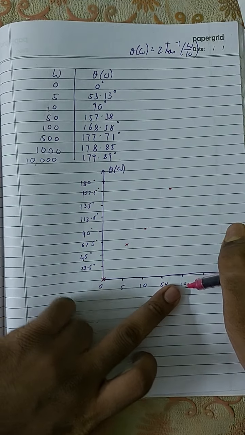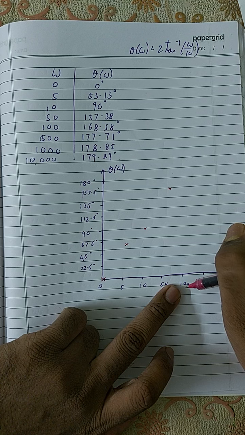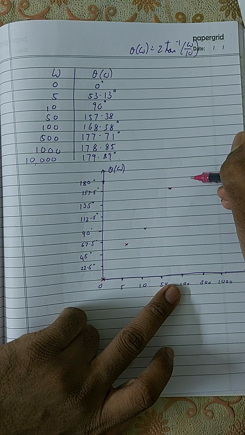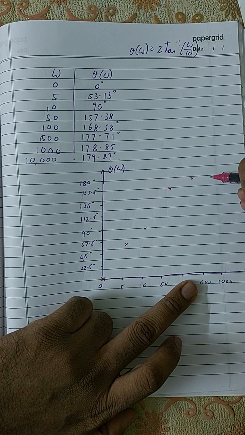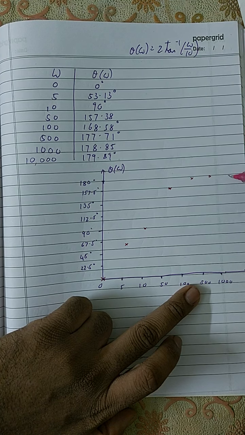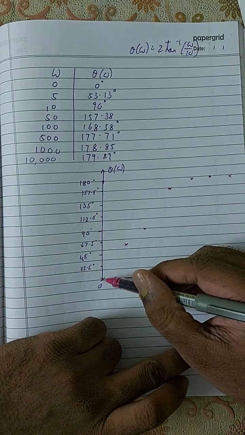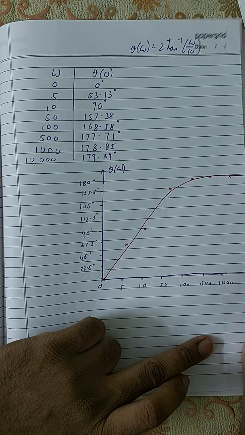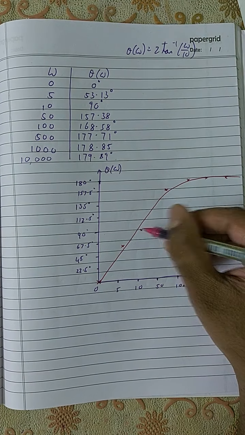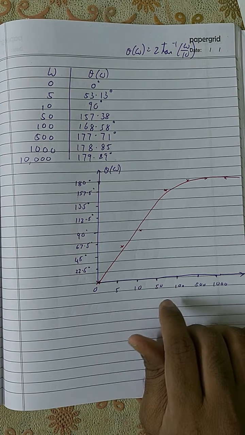And then for 100 it is 168, almost equal over here. And for 500 and all, it goes nearer and nearer, much more nearer to 180, like that. It goes up to 180. So which means the graph is somewhat like this. Okay, the graph is somewhat like this. This is the graph. Okay, and this is how we graph.